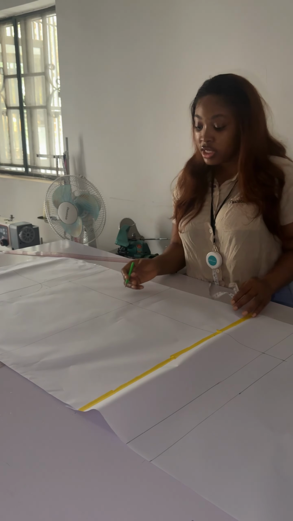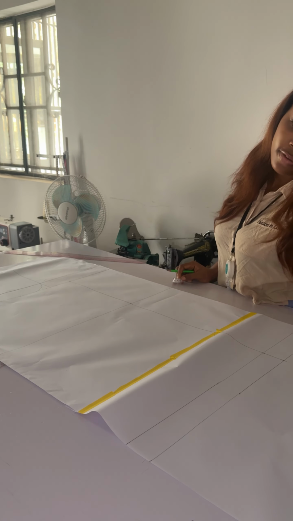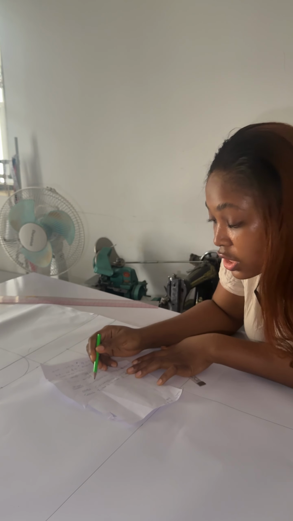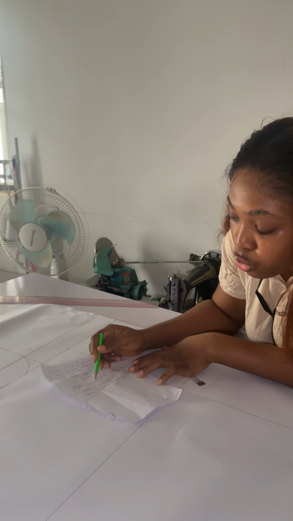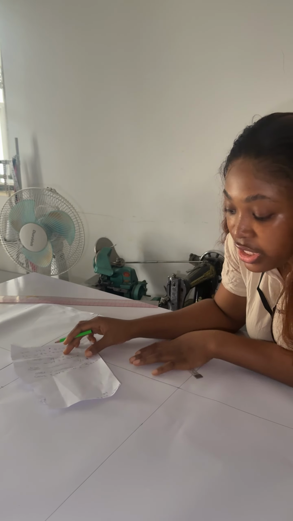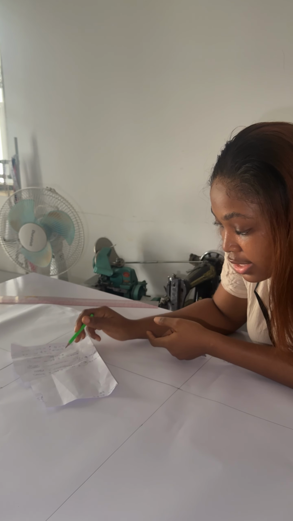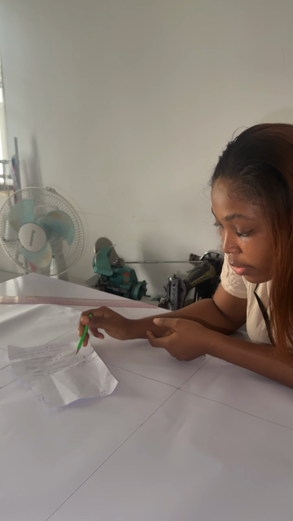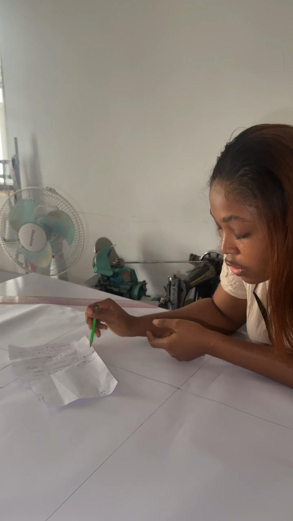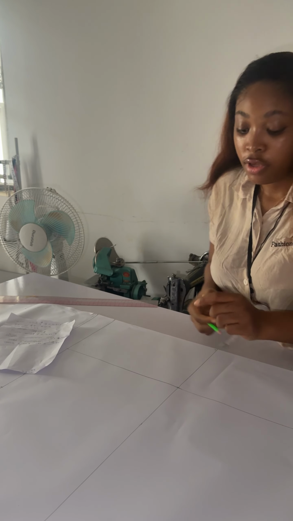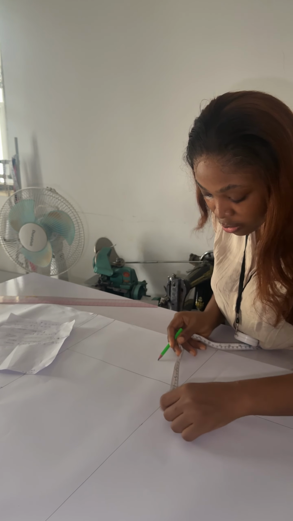So the next on the list, we are supposed to input our new circumference. Originally, your new circumference is meant to be divided by 2, but since we are going to split it 2 ways, we have to divide it by 4. So that's our new circumference divided by 4. That's 17 divided by 4 is 4.25. So now the 4.25, we'll get the midpoint.